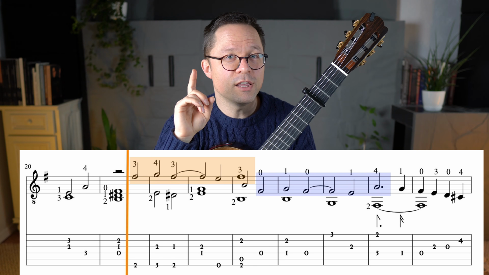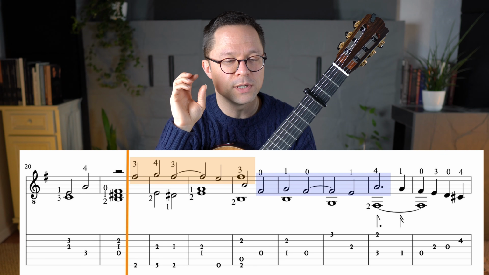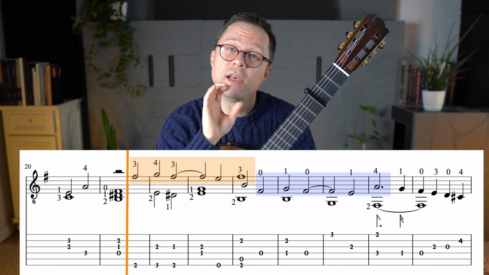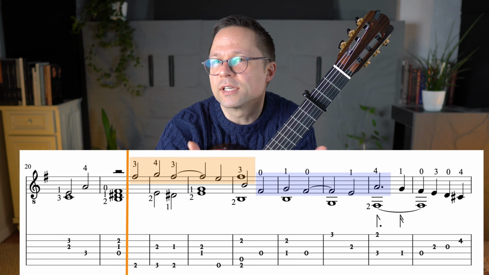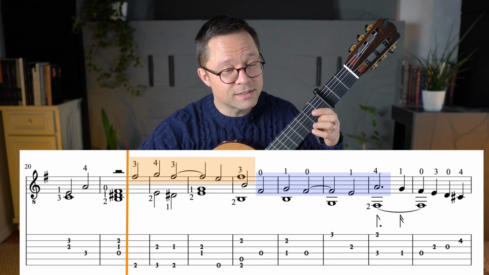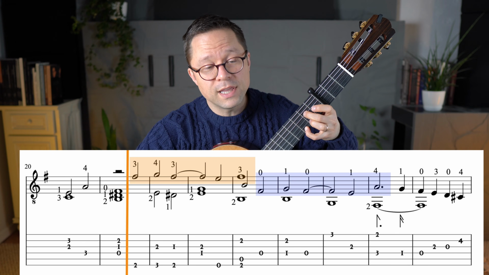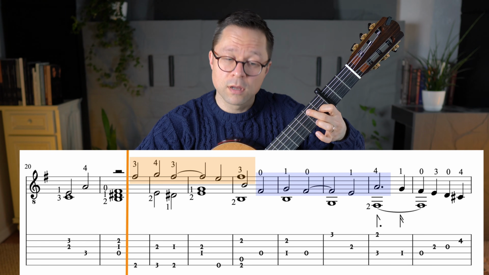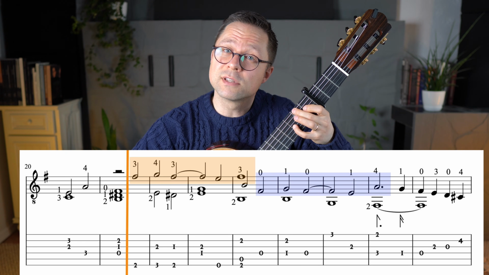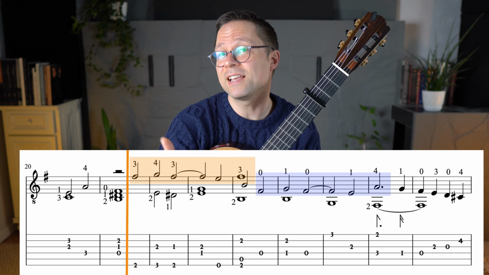However, if you have some music history experience and some music theory knowledge and you're just used to this type of music, then looking at the tablature and playing it, you will be able to hear it and bring out those lines, bring out the imitation, sustain voices.